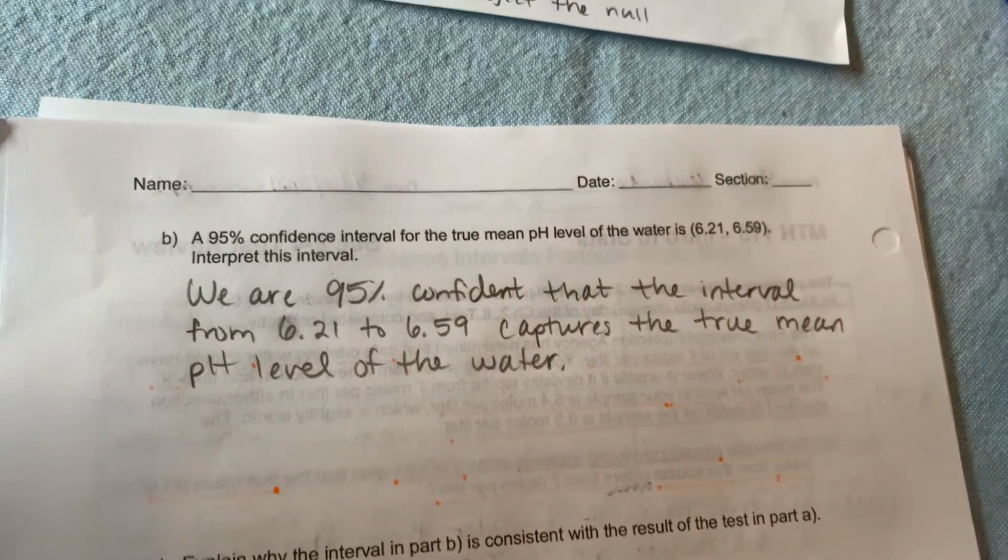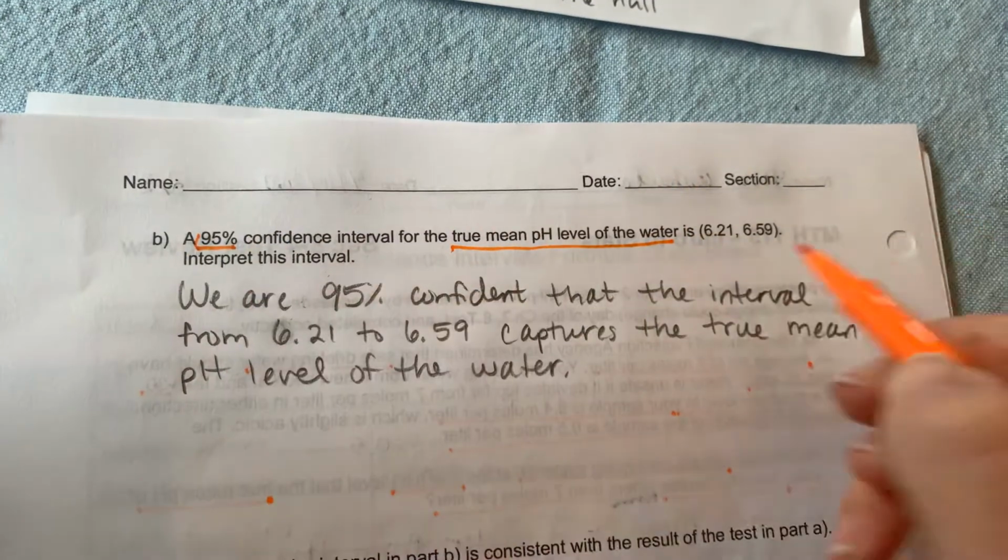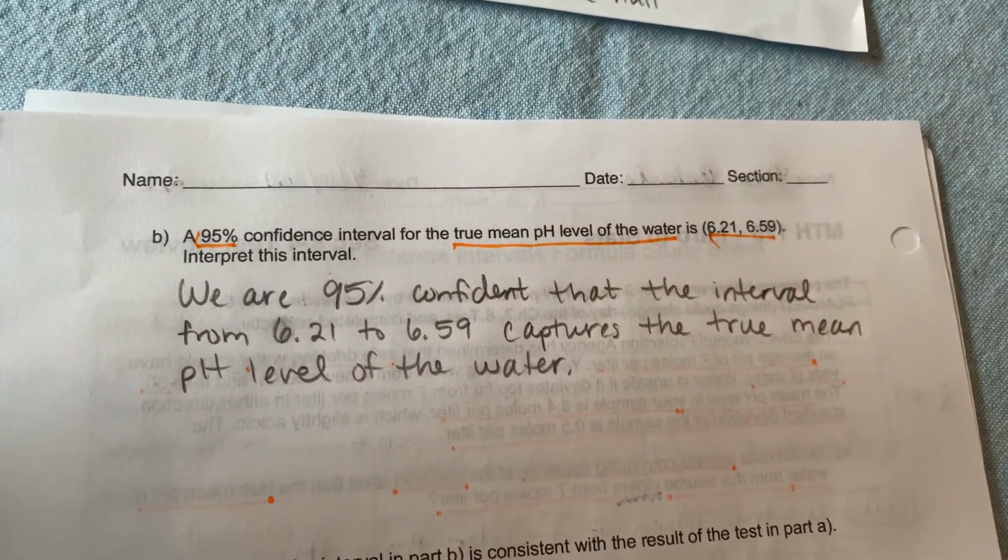Done. And again, just to point out, I got that parameter right here, the true mean pH level of the water, so 95% confidence interval, and there were my upper and lower bounds.